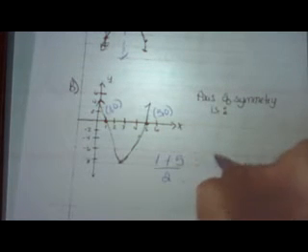Okay, my zeros look to be at 1, 0 and 5, 0. The axis of symmetry divides these into two equal parts. So I'm going to take my zeros, which are 1 and 5. So I'm going to say 1 plus 5, and I'm going to divide it by 2. 1 plus 5 is 6. 6 divided by 2 is 3. So my axis of symmetry is at x equals 3. So I'm going to put my vertical line going through there. There's your axis of symmetry.